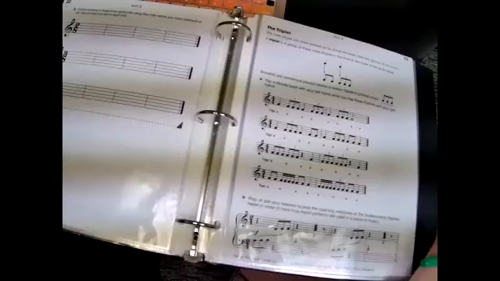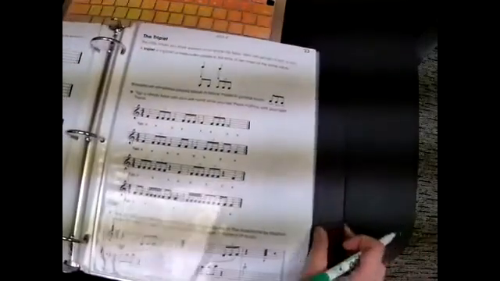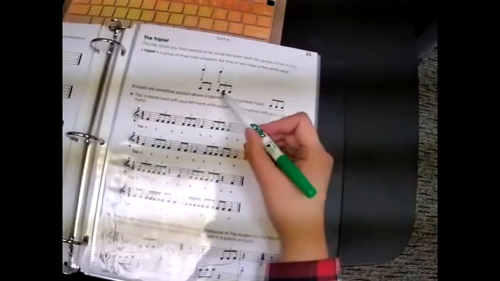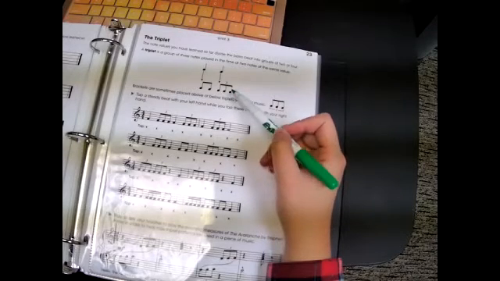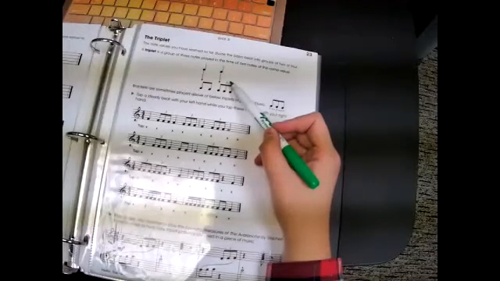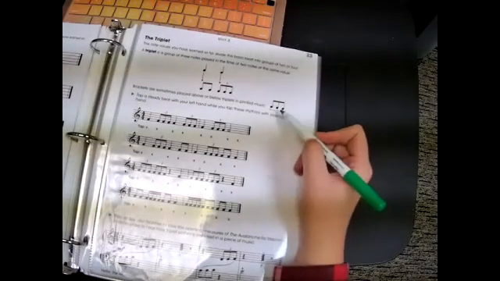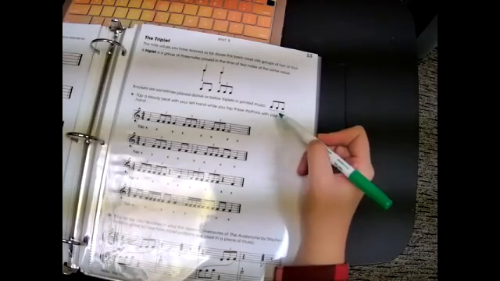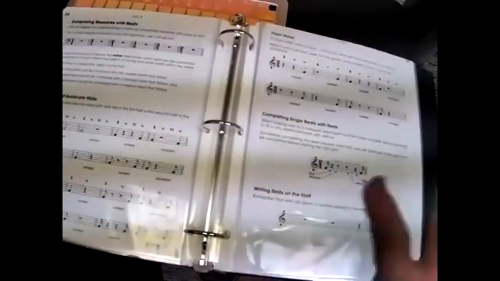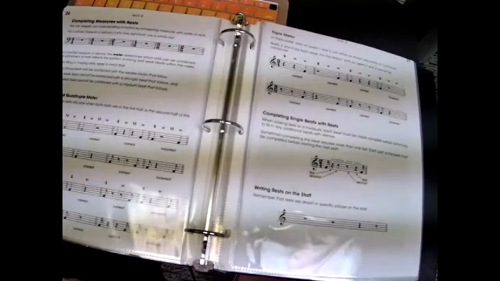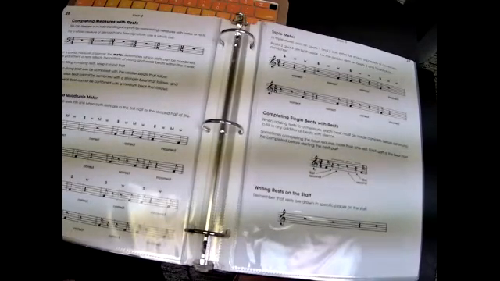We're also going to explore triplets. A lot of you have seen these. That means you're going to fit 3 notes in 1 count. It usually comes with a 3 on top of it, or a 3 on the bottom, and this is called the triplet. After we explore triplets, we're going to go back and keep talking about completing measures with rests.